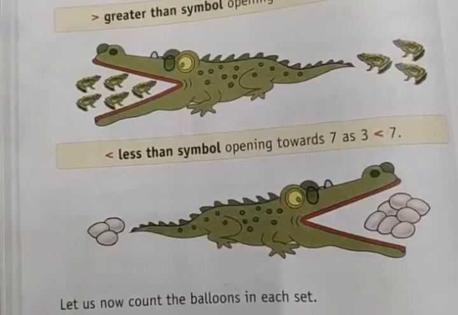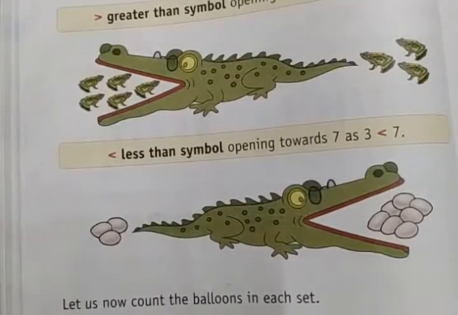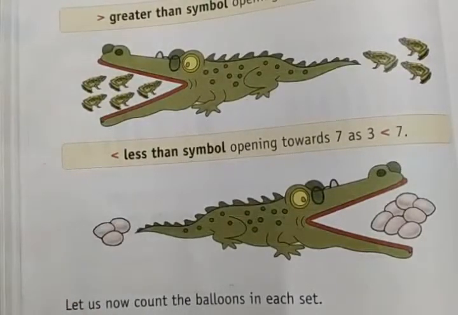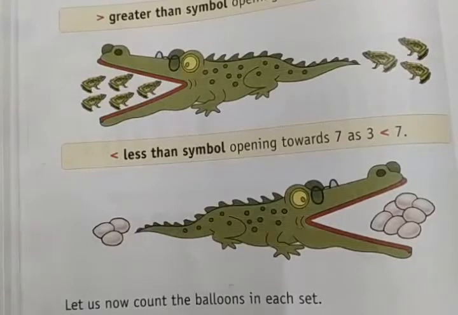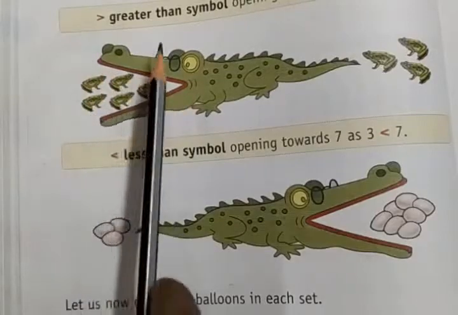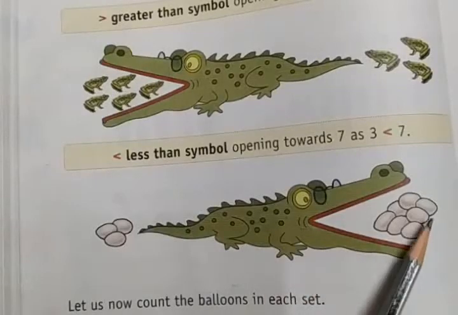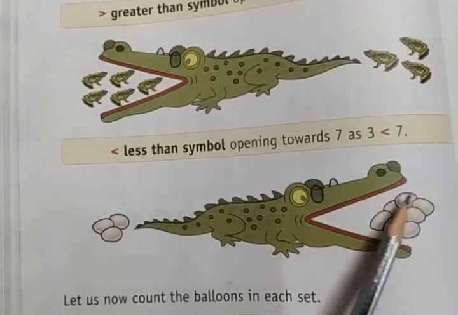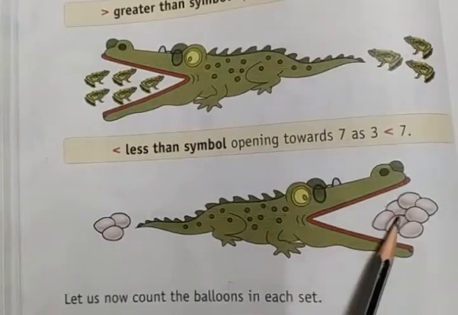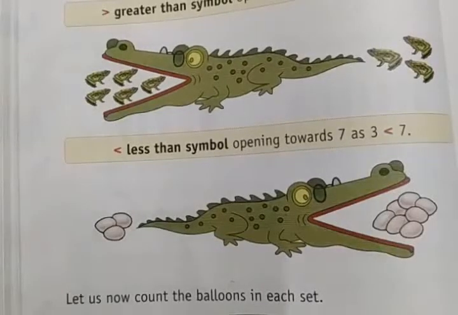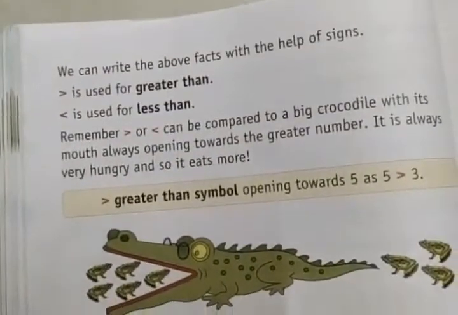See, in which side the crocodile has opened the mouth, that is called greater. That is called greater than sign. So this side it has opened the mouth. This is called greater than sign. These number of things are more in this, right? The crocodile always eats more number of things. Alright? So to remember that, you have to keep it in mind.